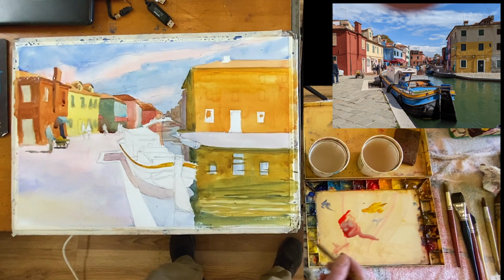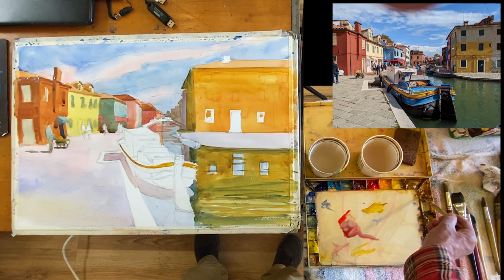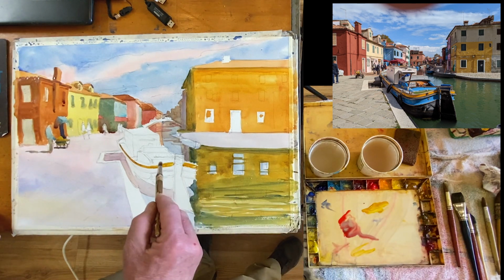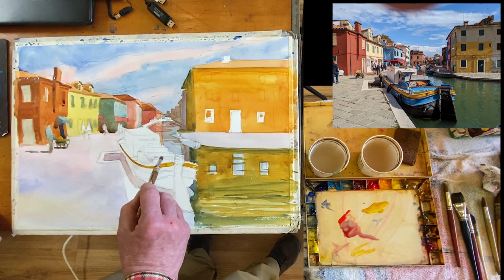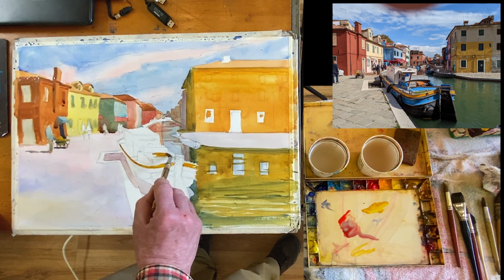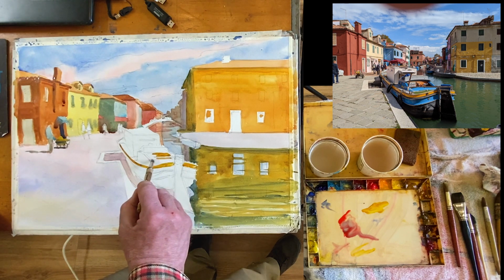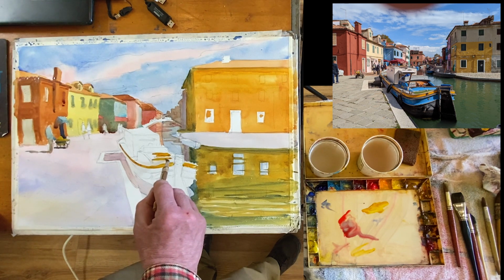Okay. Then I'm going to put a little bit of raw sienna in the cargo area of this boat, as though they've got some packages in there or something. I'm going to go around the oar, or the tiller thing.